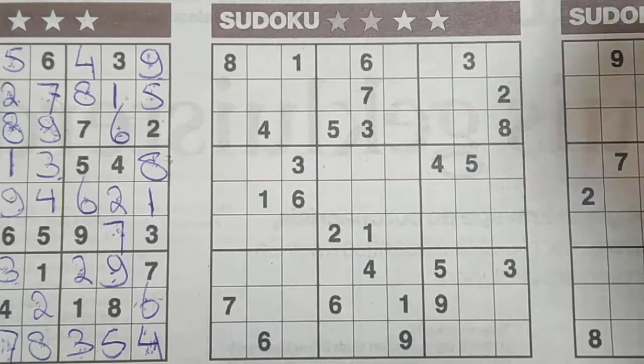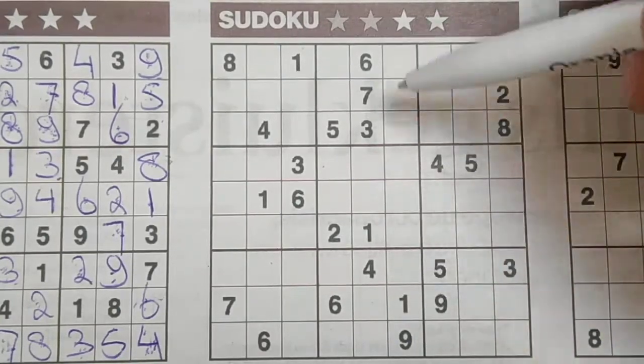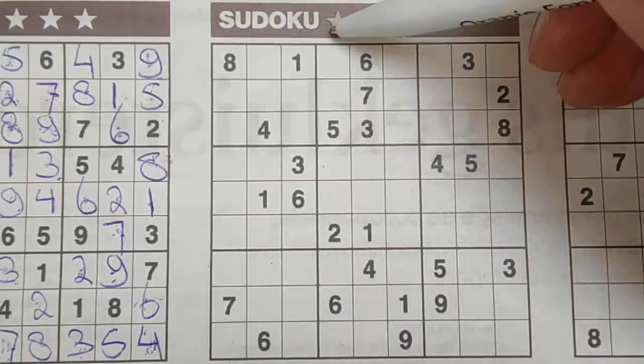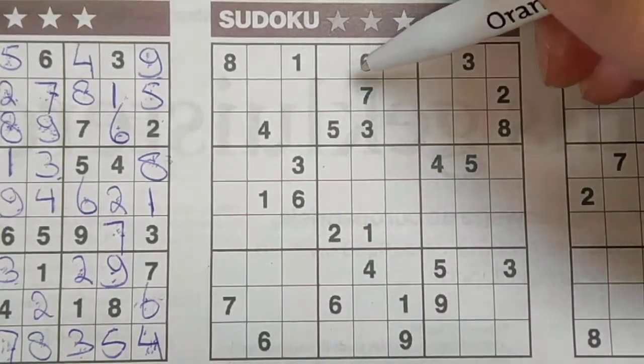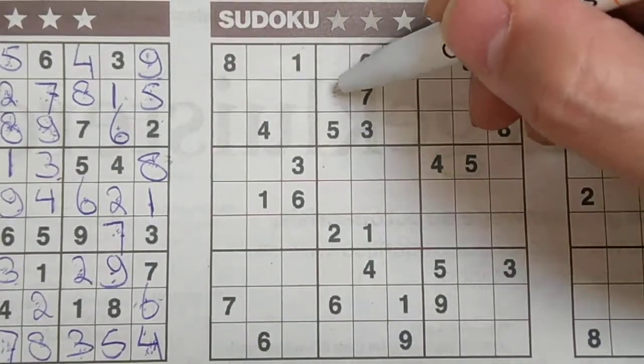So let's get started. I see here a one in this column, a one in the middle column. So in the column next, the only two places for the one should be here or there. But I see here one, no one there, one should be here.